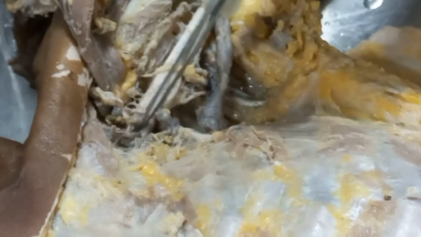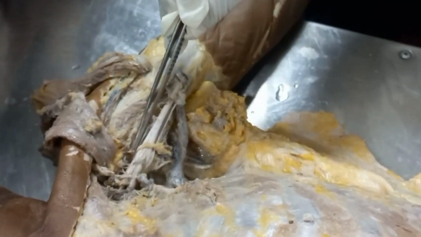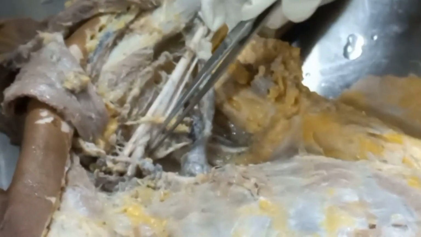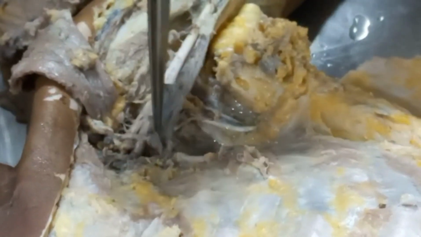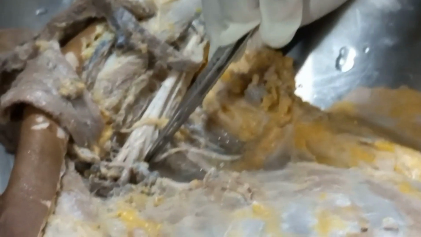Okay, done? Yes. Now coming to the second part is damn easy. All the cords are lying according to the name. That means laterally lateral cord, medially medial cord, posteriorly posterior cord. Apart from that, we have the axillary artery, posteriorly subscapularis.